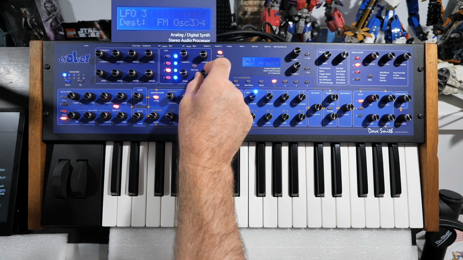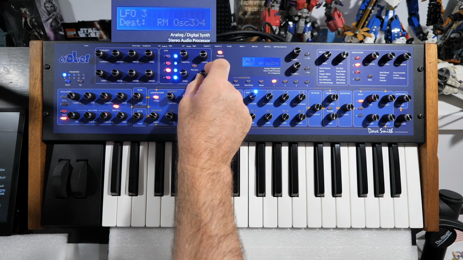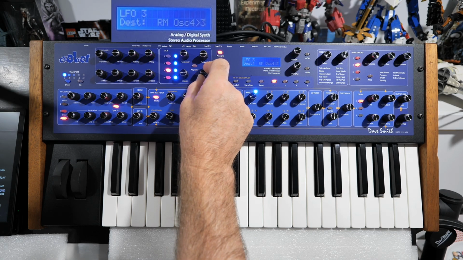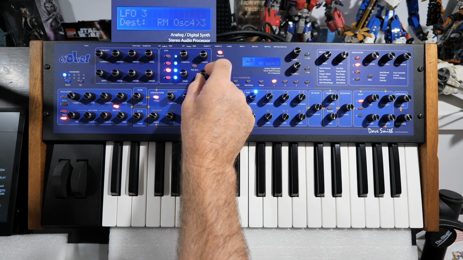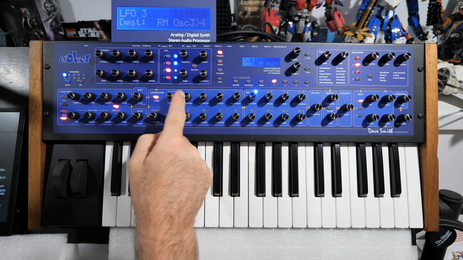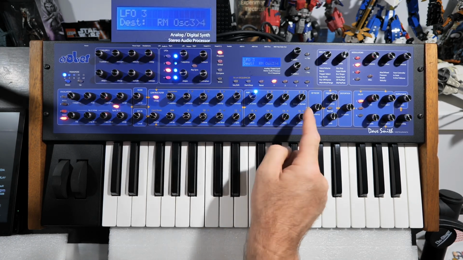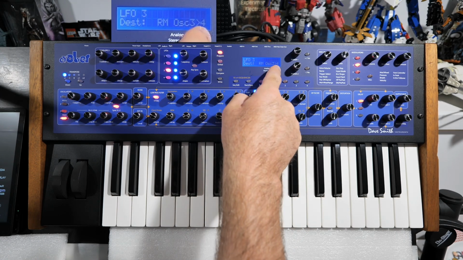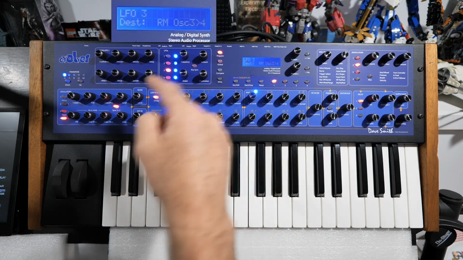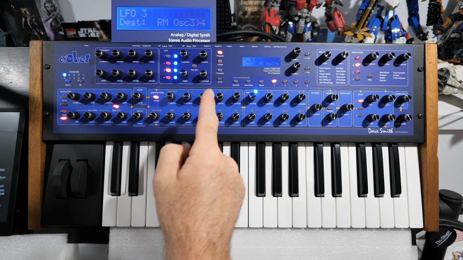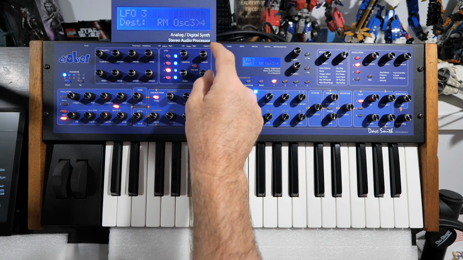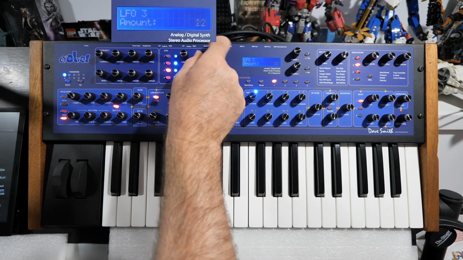Oscillator 3 to 4. Let's try the other way. So yeah, ring mod 4 into 3. Well, let's go 3 into 4 because we've got the shape mod, the wave sequencing going on from 3 into 4, so that as this changes, it'll do both. And let's set the amount.